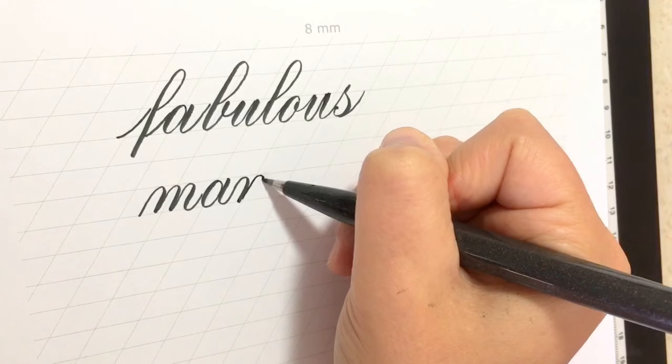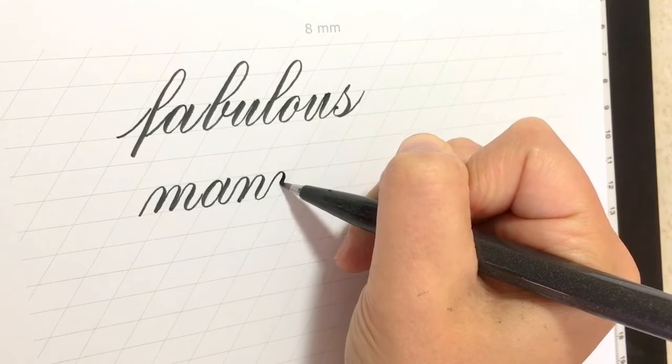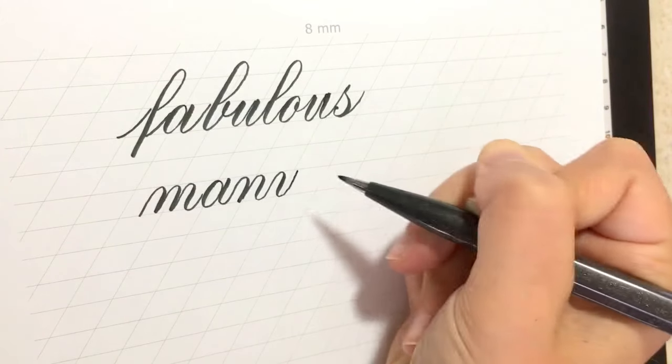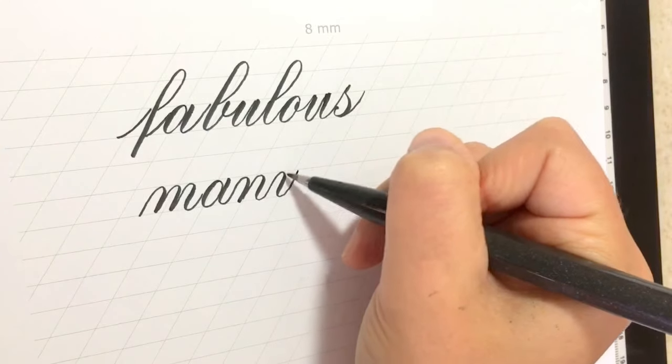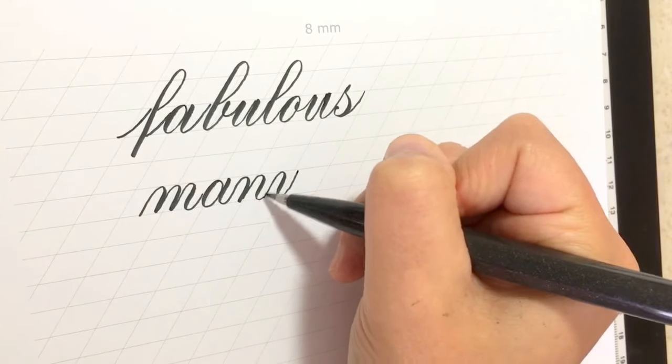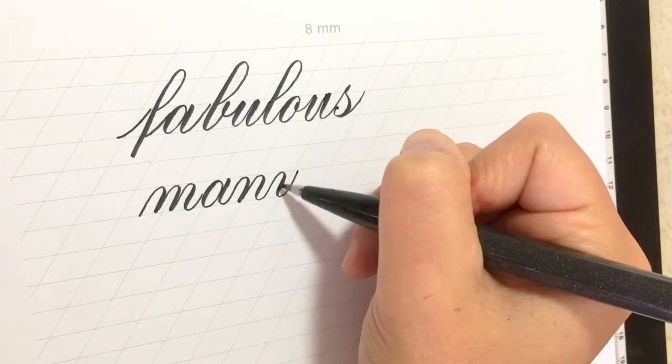So I'm going to make the compound curve. Okay, now I'm coming up, and I need to think about coming back around for the next compound curve. Okay, so you can see at the end I got kind of shaky, and that's because the stroke is so wide. We're used to only doing one shape at a time, or just the compound curve shape.